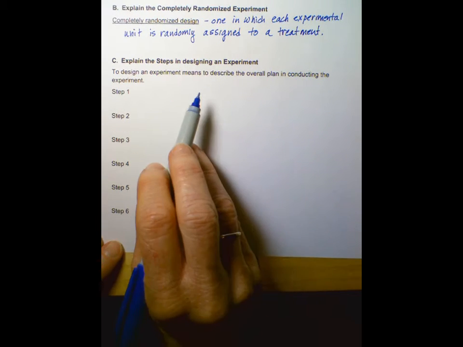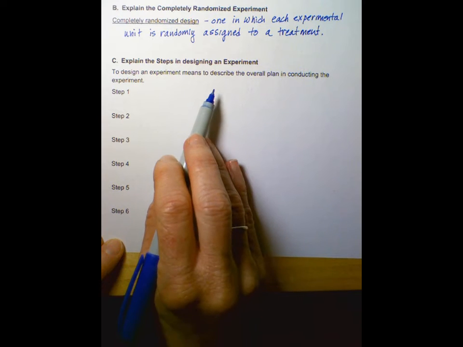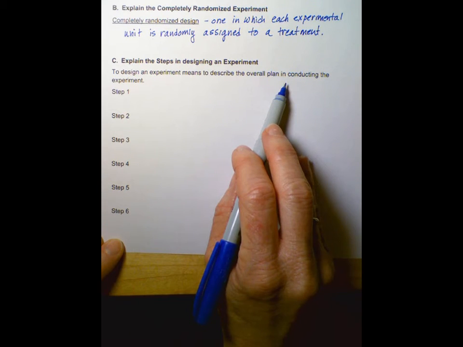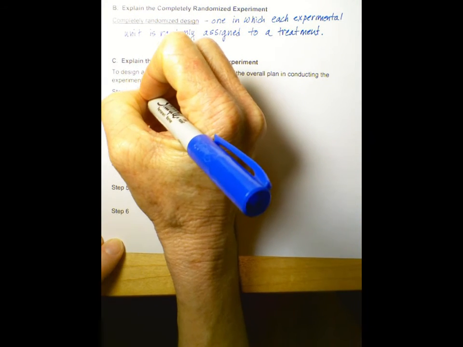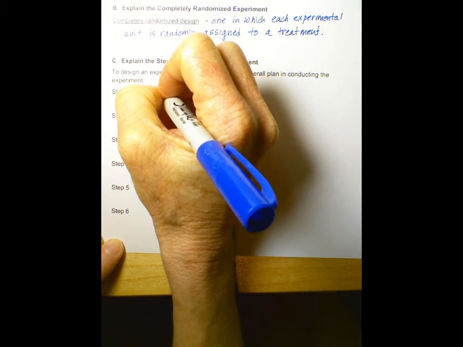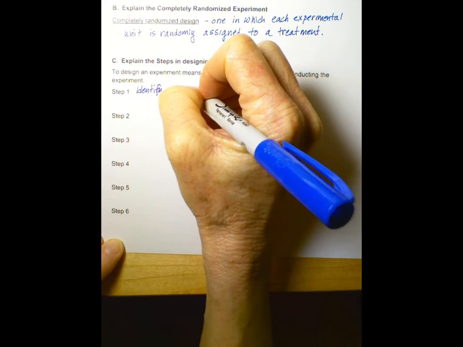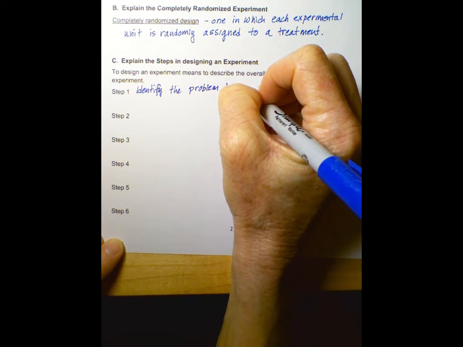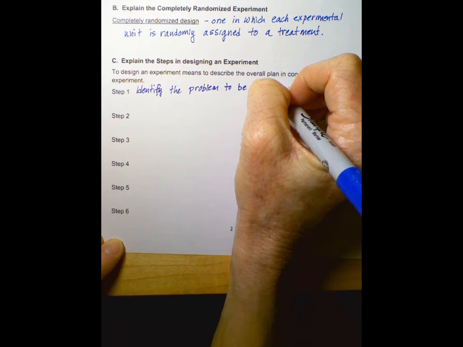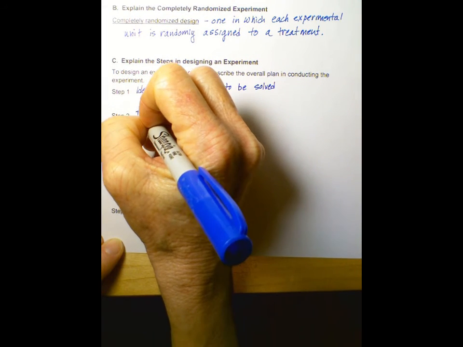Okay, part C, we're going to explain the steps in designing an experiment. To design an experiment means to describe the overall plan in conducting the experiment. So step 1, we're to identify the problem to be solved. Step 2, determine the factors that affect the response variable.